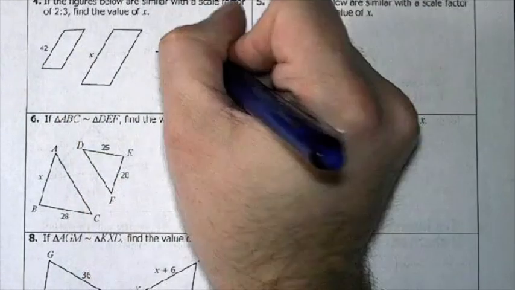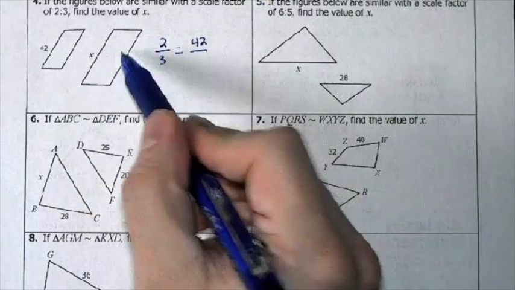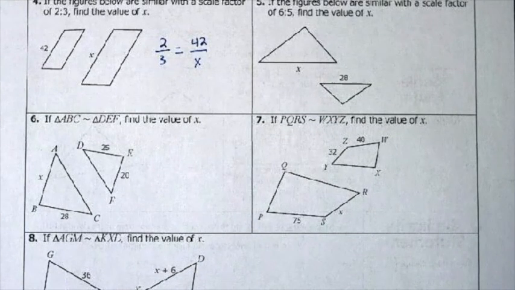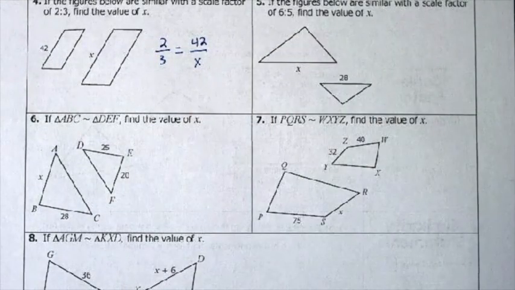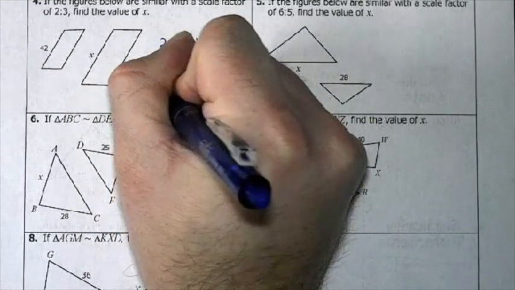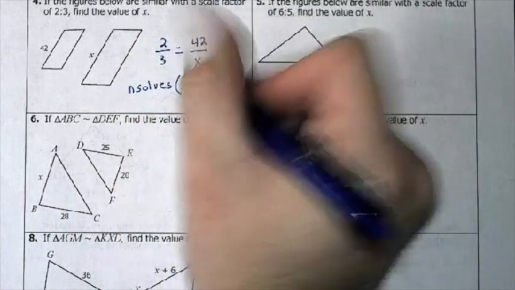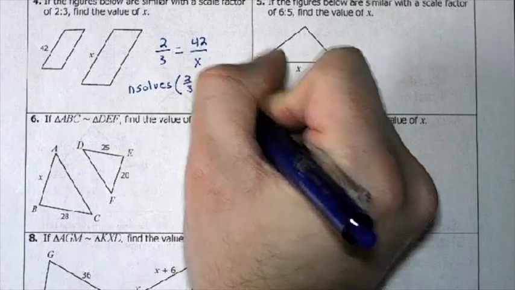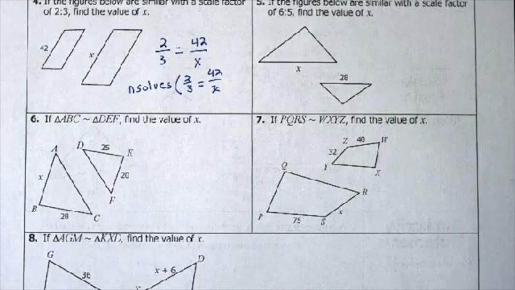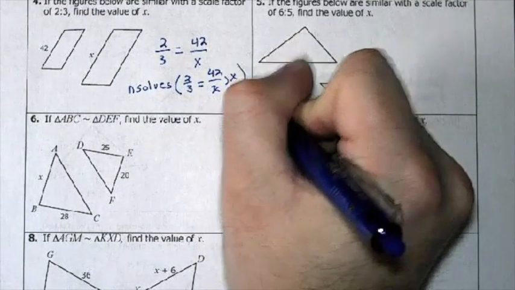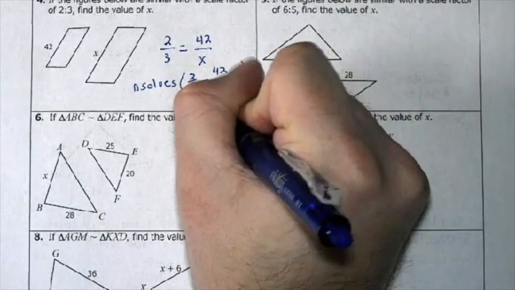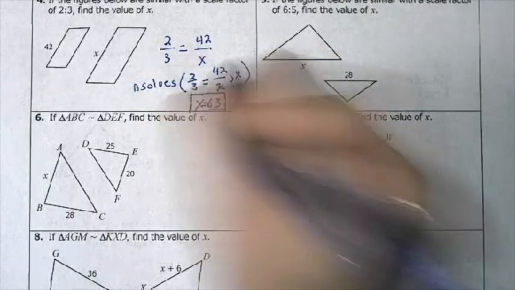So if I look at my small quadrilateral, I have 42. And my large quadrilateral, we're solving for x. So that's how you set up your proportion. And then you can either cross multiply to solve for x, or you can put this in nsolve. And remember, in nsolve on the calculator, you're just going to put that in parentheses exactly like you see it. So 2 over 3 will be equal to 42 over x, and then we need to tell the calculator what variable we're solving for, and in this case it's x, so we're going to put comma x, and when you hit enter, it's going to tell you that the value of x is 63.